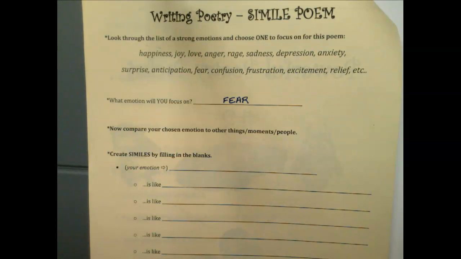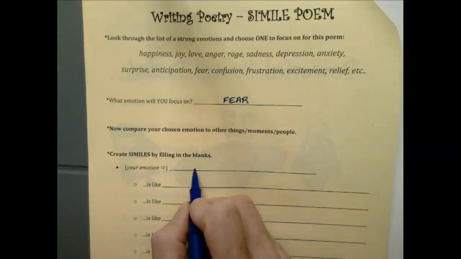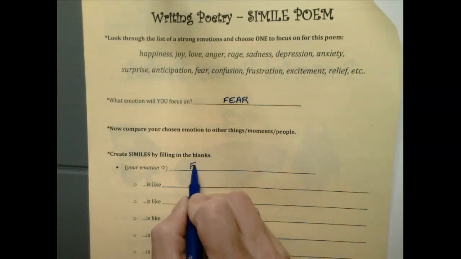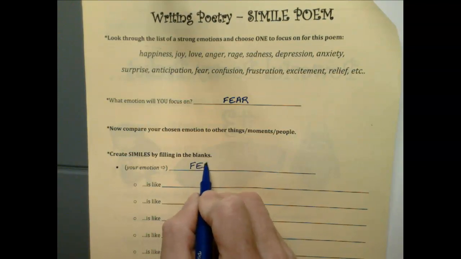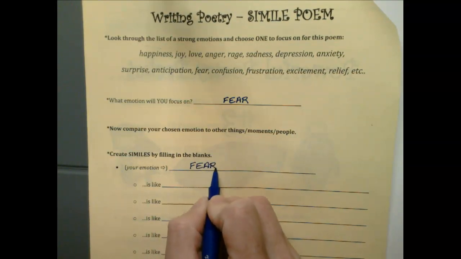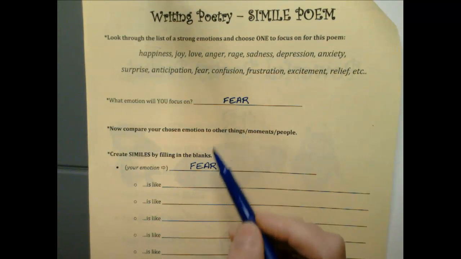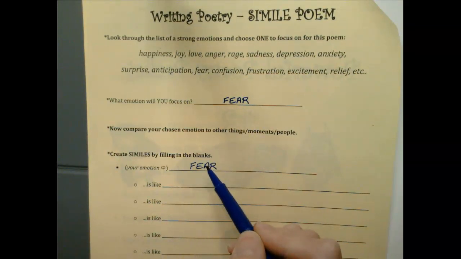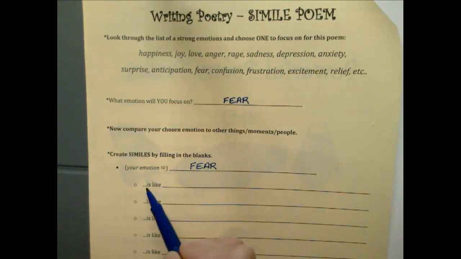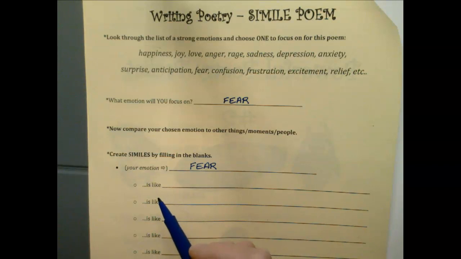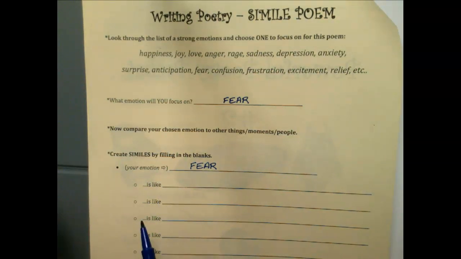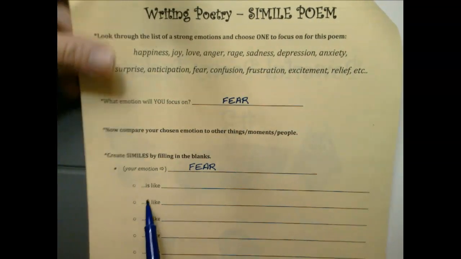Now, to create our similes, we're going to start with that same emotion. Again, it's the same exact thing I wrote here. This is the emotion I'm focusing on. Now, I'm going to use these little phrases to help build my similes, because a simile is a comparison that uses the words like or as.